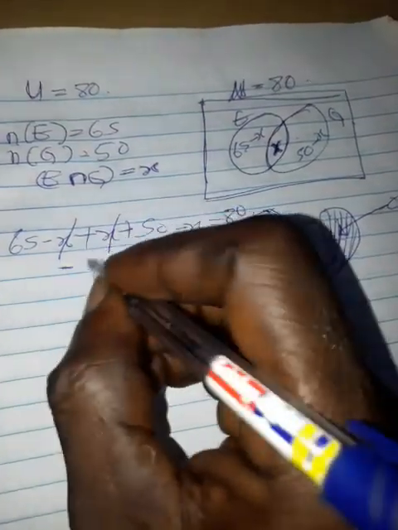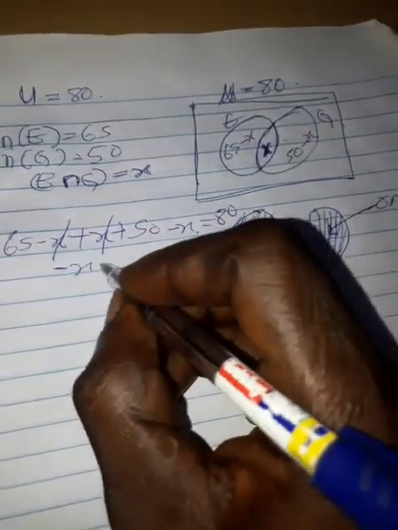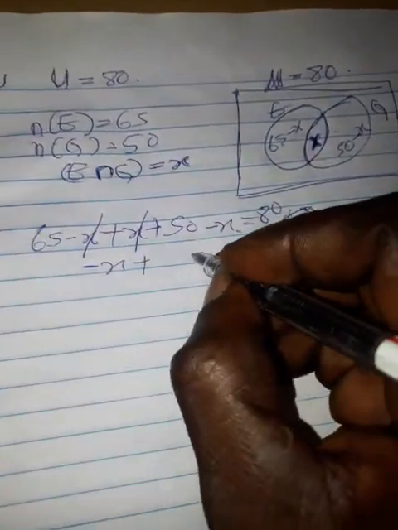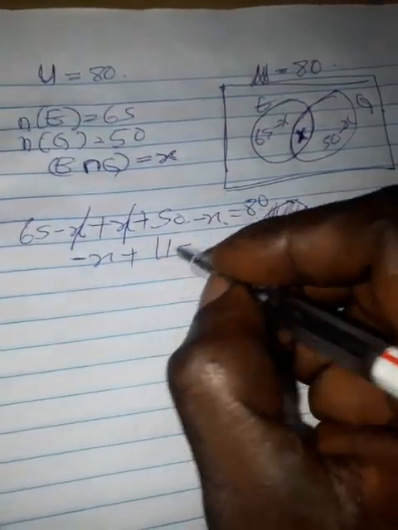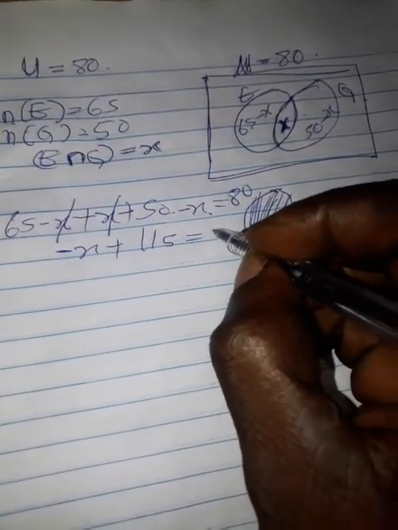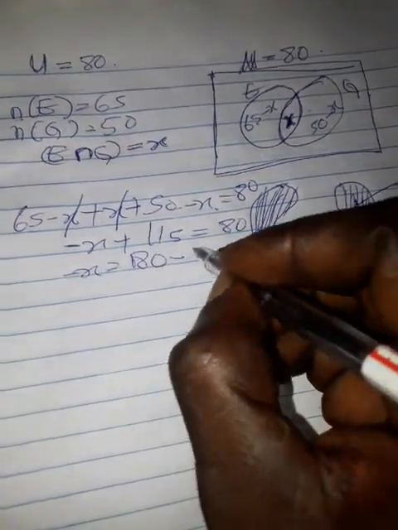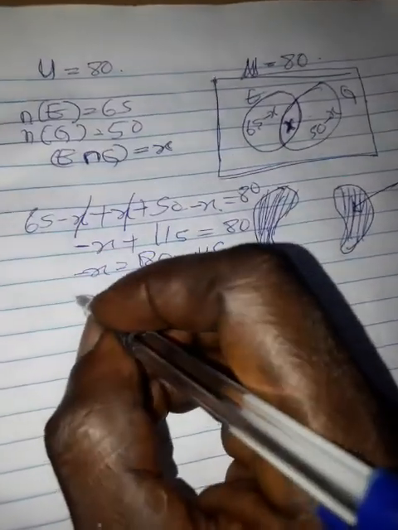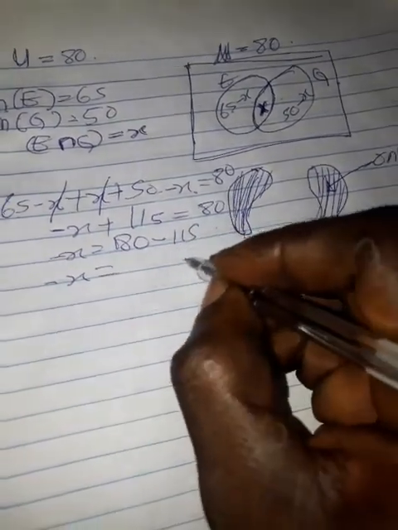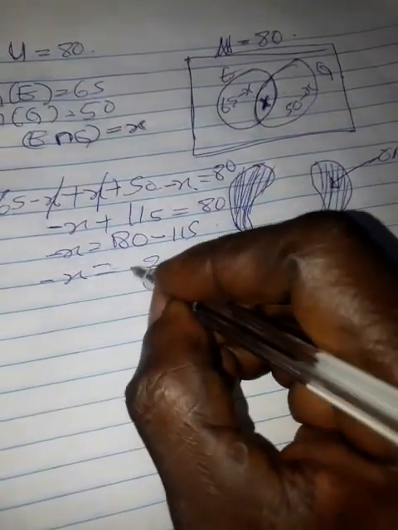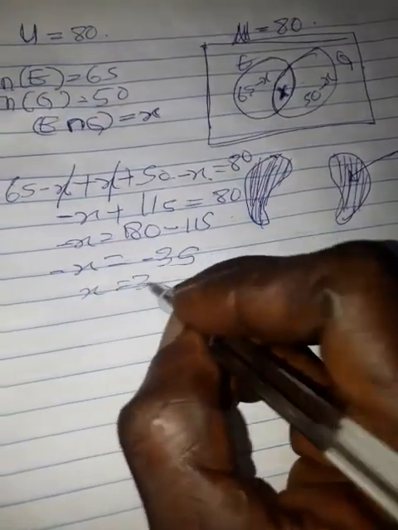I'm left with minus x. Then 50 plus 65, we are having 115, equals 80. So minus x equals 80 minus 115. So minus x will now be equal to minus 35. x equals 35. So that is how you deal with that.